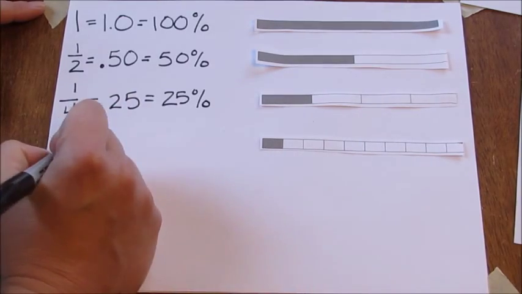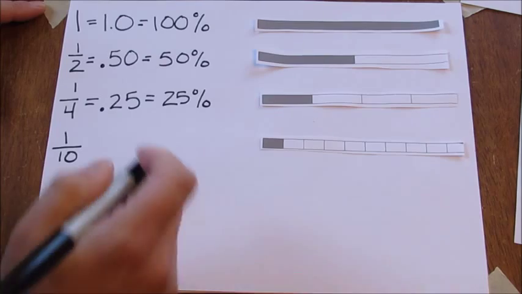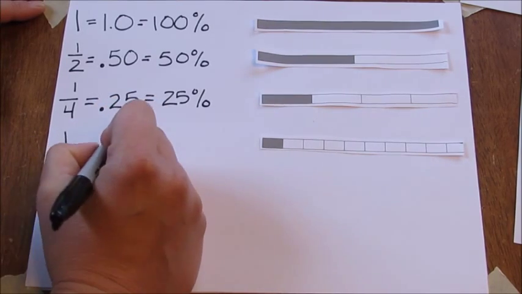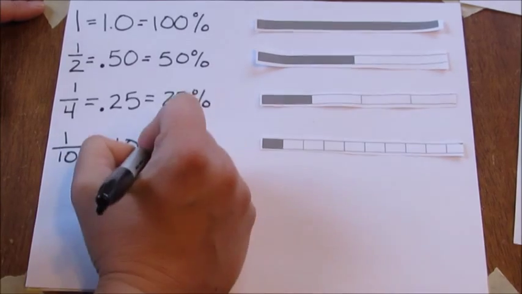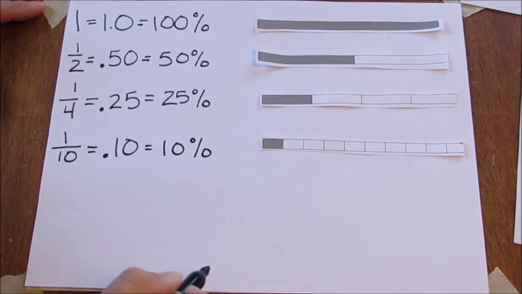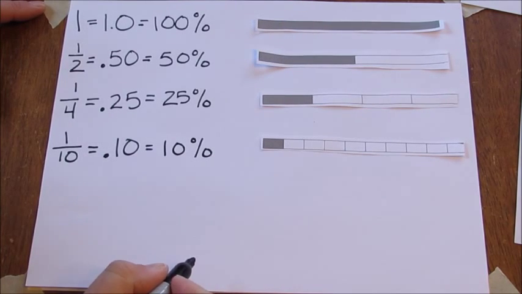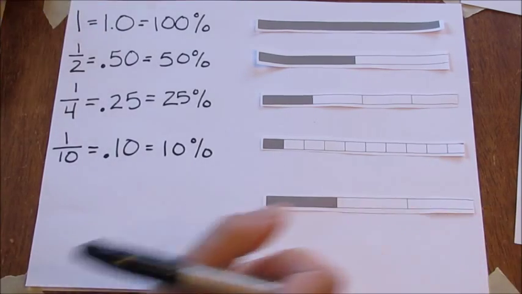We have 10 sections of our bar. One is shaded. That gives us a decimal of 0.1, or 1/10. That gives us 10/100ths, 10%. It even works for our fractions that are not easily converted.